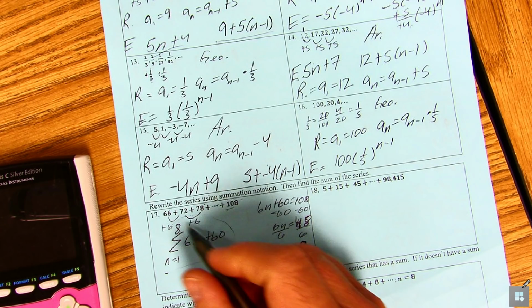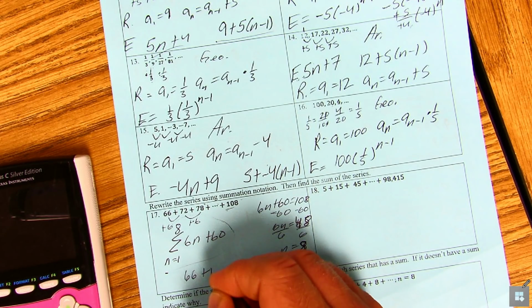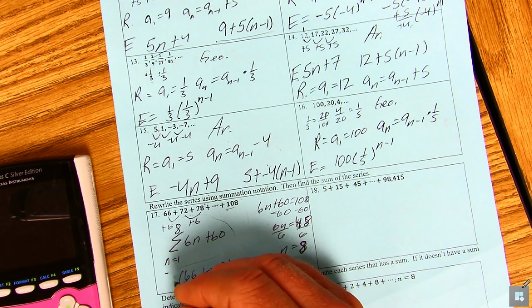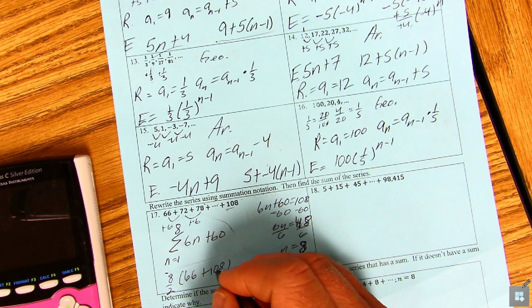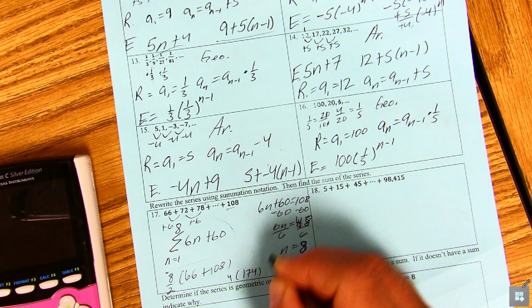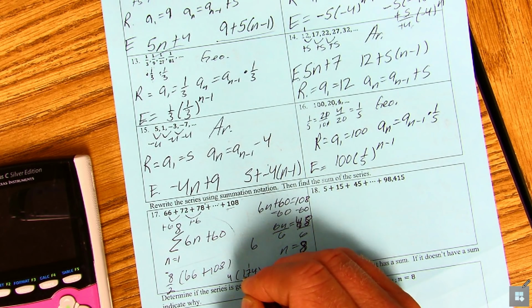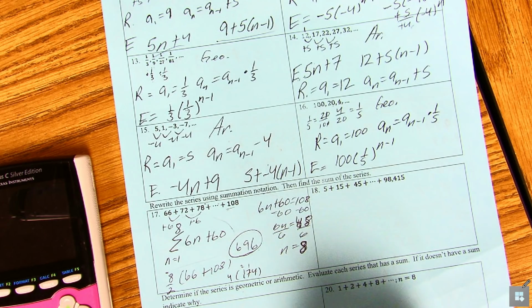To find the sum, since it's arithmetic, I take the first term, which is 66, plus the last term, 108, divided by 8 over 2, which is 4. 108 plus 66 is 174 times 4. 4 times 4 is 16, bring up the 1. 4 times 7 is 28 plus 1 is 29, bring up the 2. 4 times 1 is 4 plus 2 is 6. 696. So there's the sum.